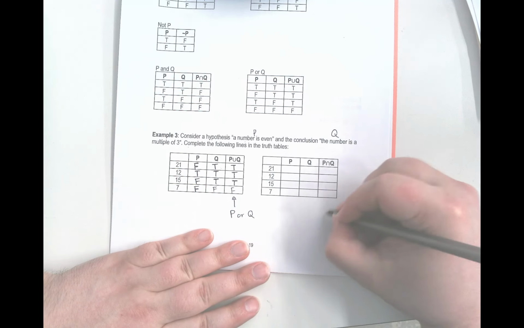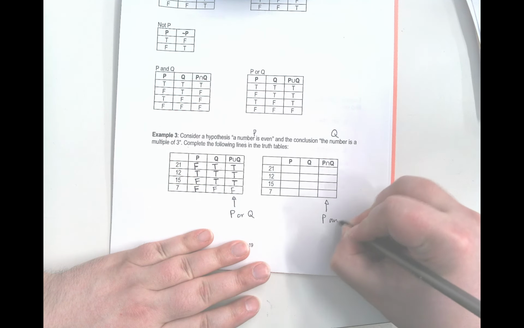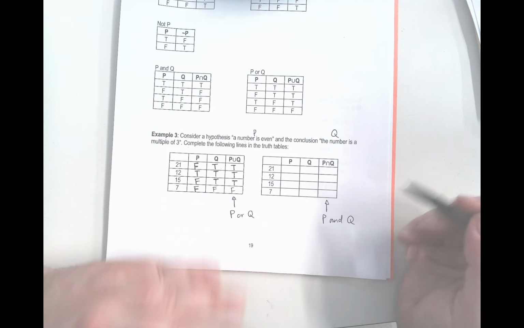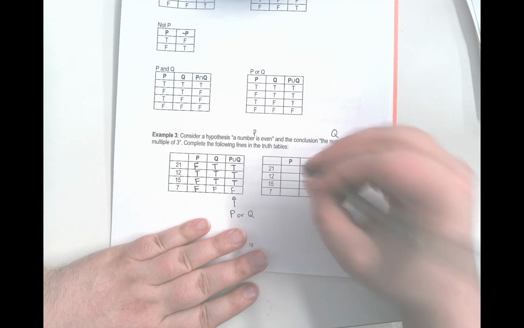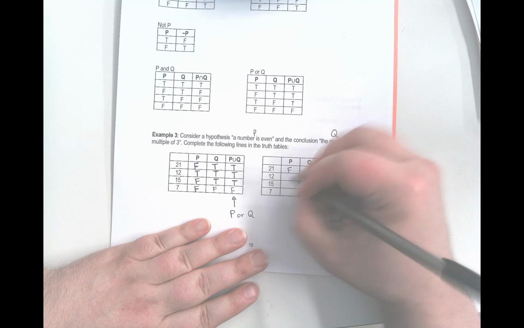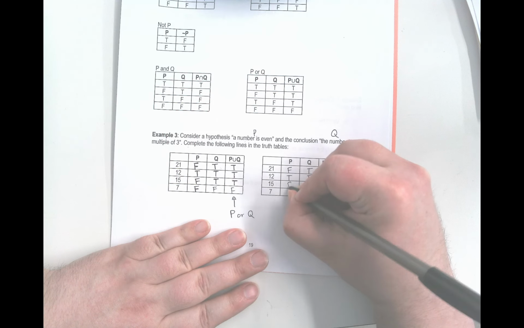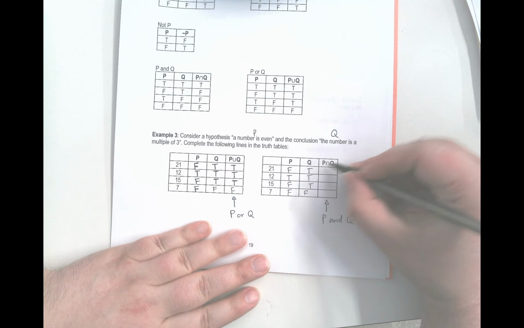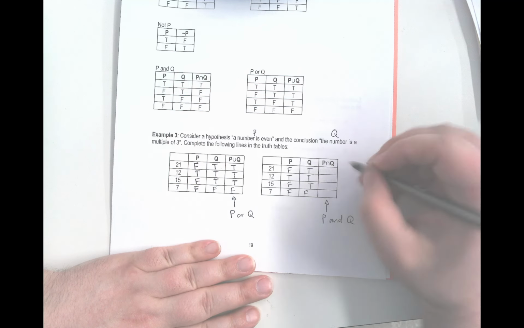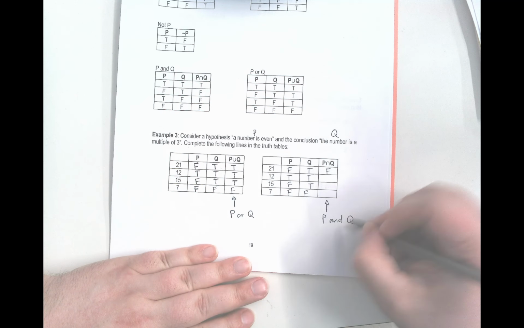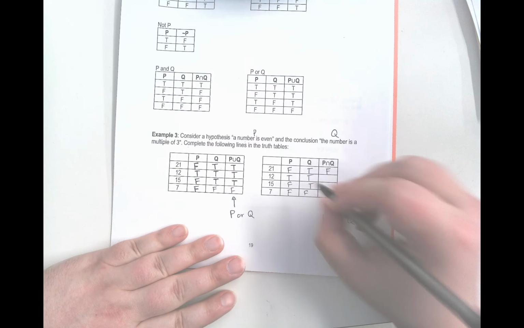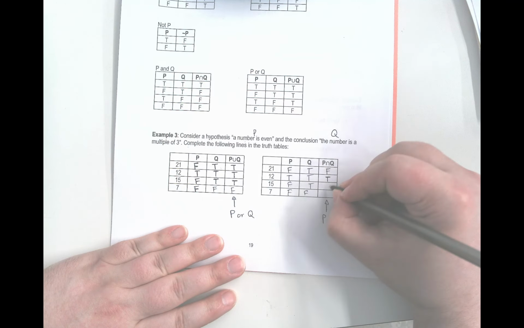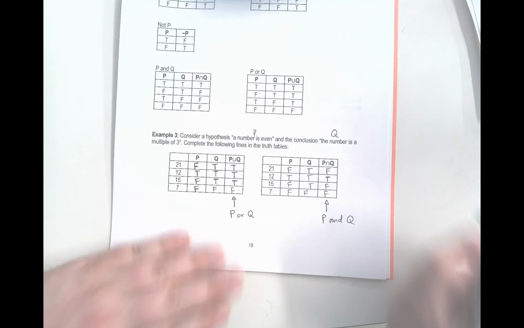And when we do the same thing, this one is for P and Q. So in this case, both of them have to be true for P and Q to be true. If one of them is false, then the entire thing is false. So we have the same statements here. False, true, true, true, false, true, false, false. But now, because for 21 it is false, then the overall conclusion for both is going to be false. True, true is true. False, true is false. And false, false is false.